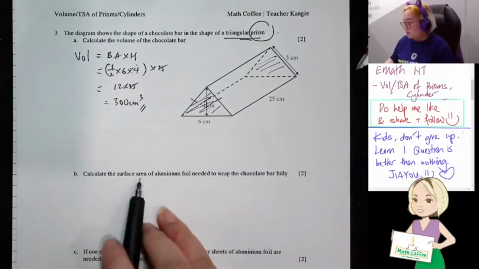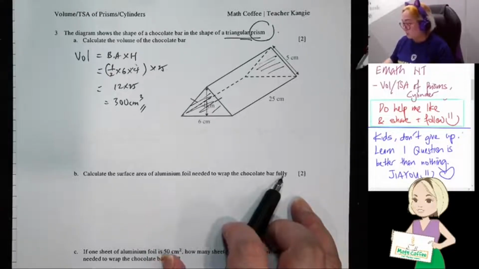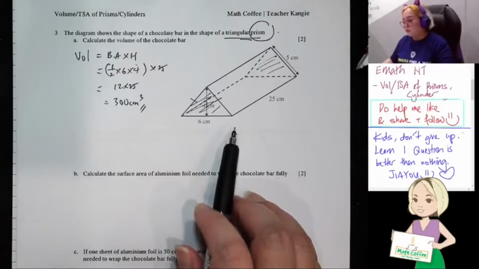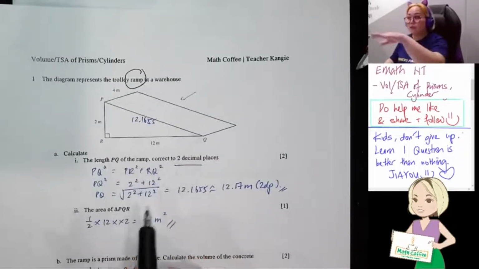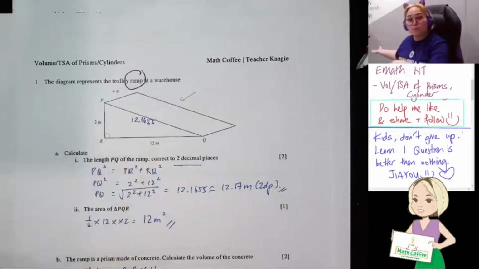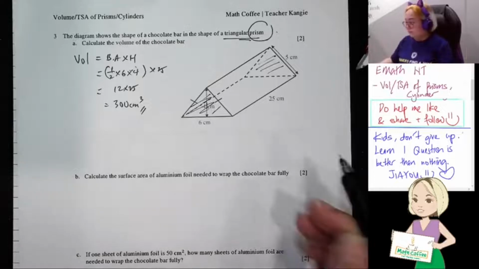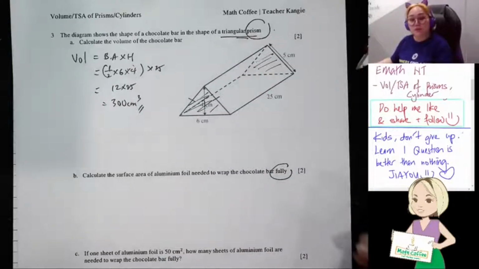Next, calculate the surface area of aluminium foil needed to wrap the chocolate bar fully. In the previous question, we did not need to include the bottom because the ramp is on the ground, it's a big ramp, you can see it's 12 meters, so we don't paint the bottom. But in this case, this is a chocolate bar. You need to wrap the chocolate fully. They already say it's fully. That means you have to find the total surface area.